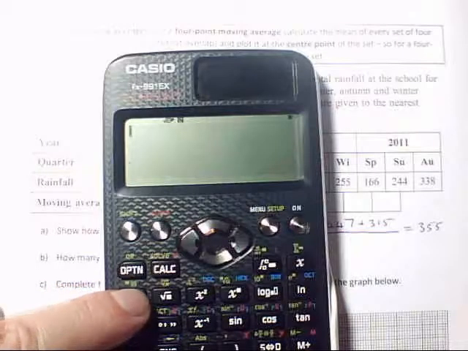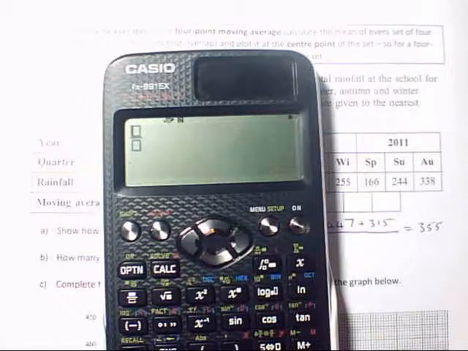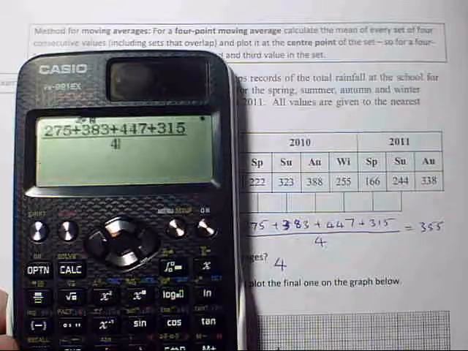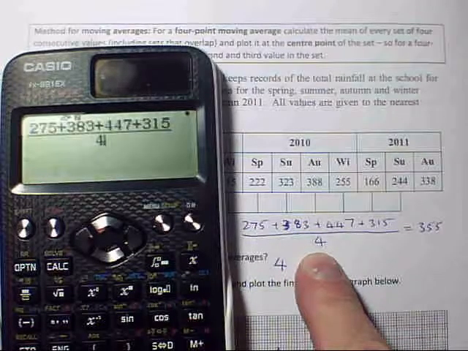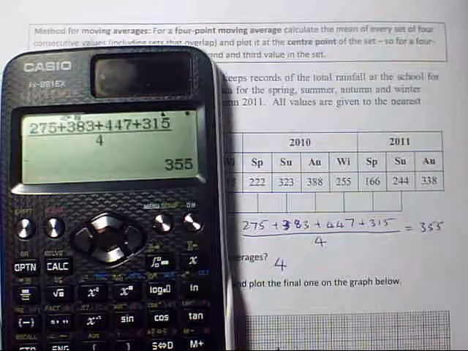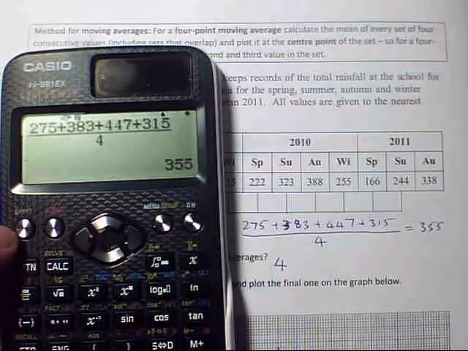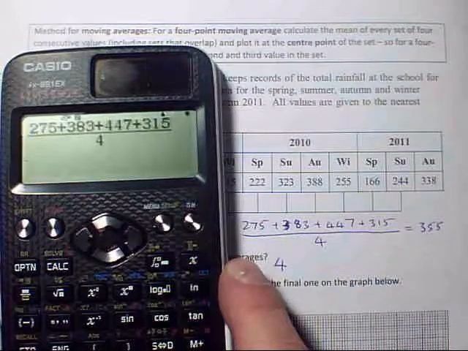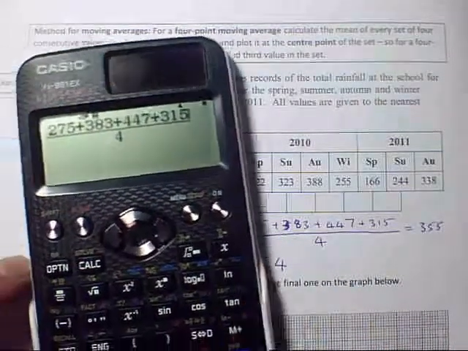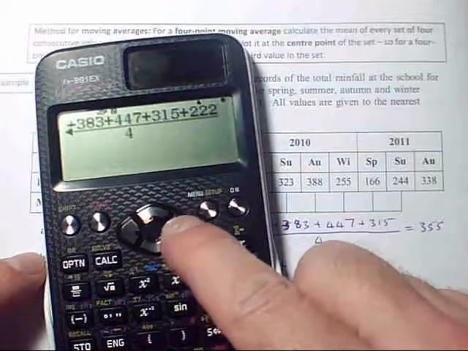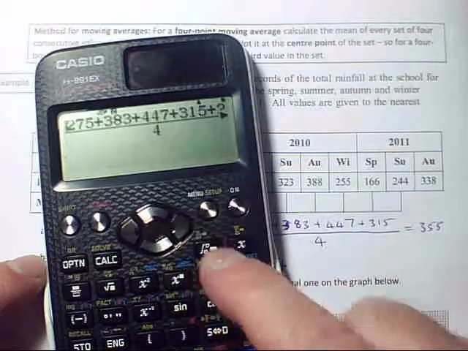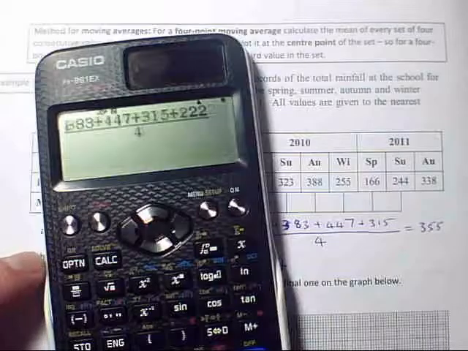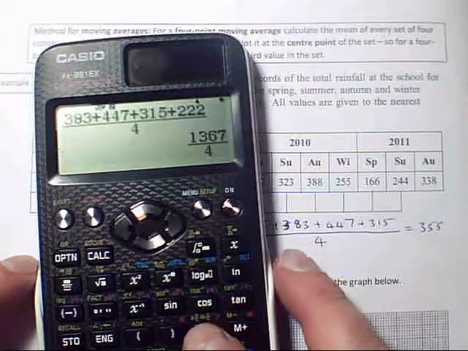First thing is to get into the habit of using this fraction button so that you can enter fractions exactly as you would write them or they would be printed. So I'll do that first calculation. There it is, exactly as I've got it written here. When I press equals, I get 355, as we know. Now the next calculation is going to be the same thing, except instead of ending with 315, it's going to end with the next one, plus 222. But in compensation, at the other end, I've got to get rid of this 275. So I can just delete that and the plus sign after it, and this will give me my next moving average.